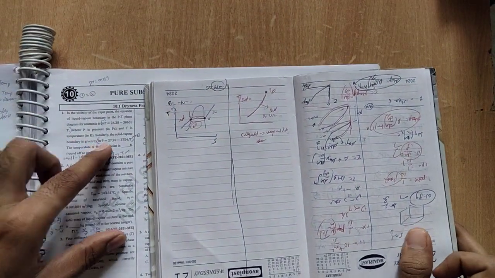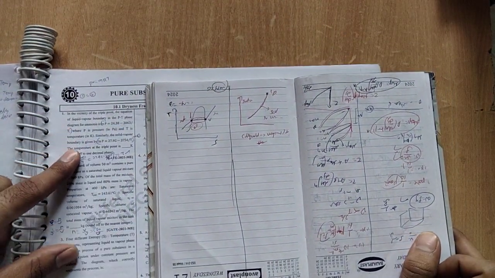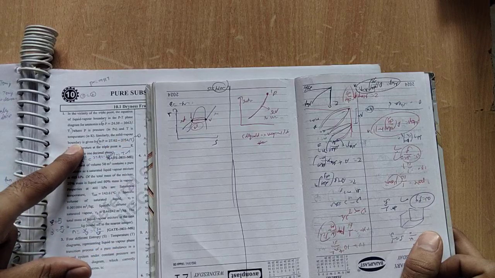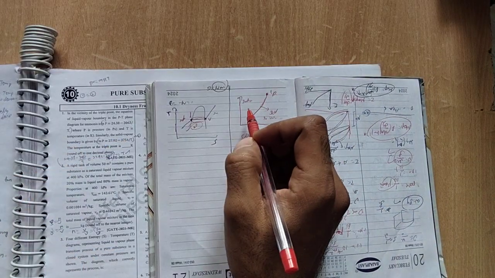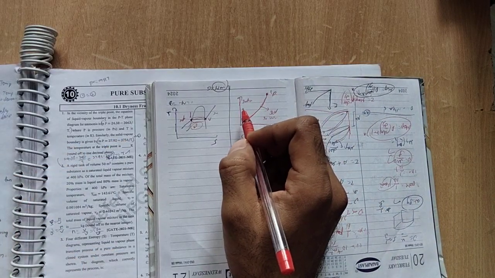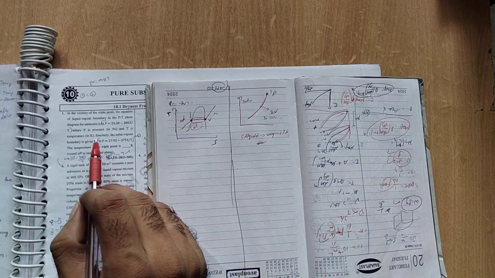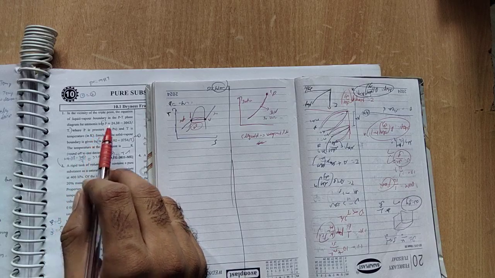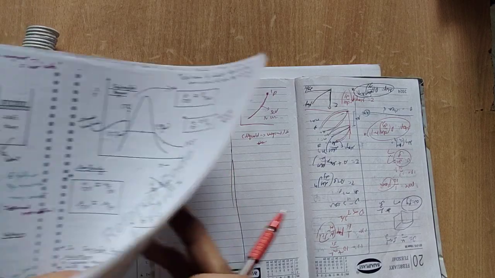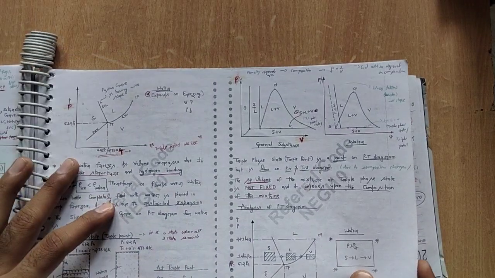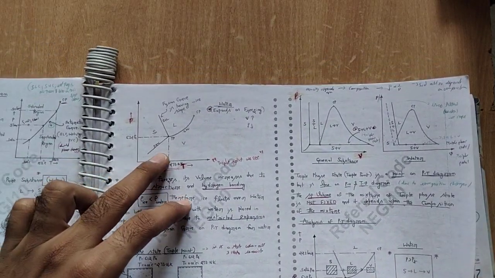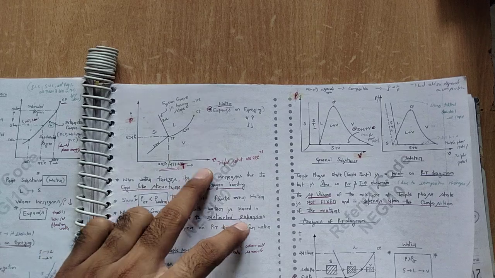So you can see the pressure and temperature phase diagram they have given. Next is the solid-vapor boundary. They are asking for the temperature of the triple point. So let us go for the triple point. How would the triple point generally be? You can see the triple point will exist like this.